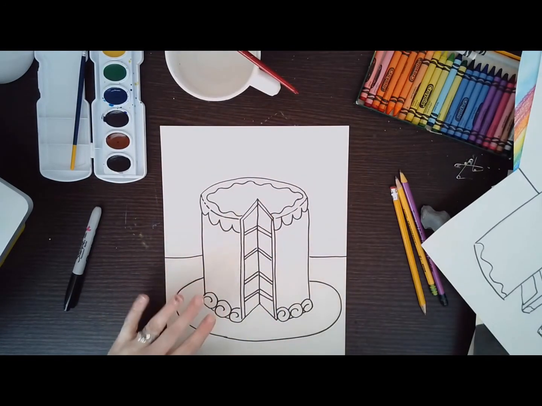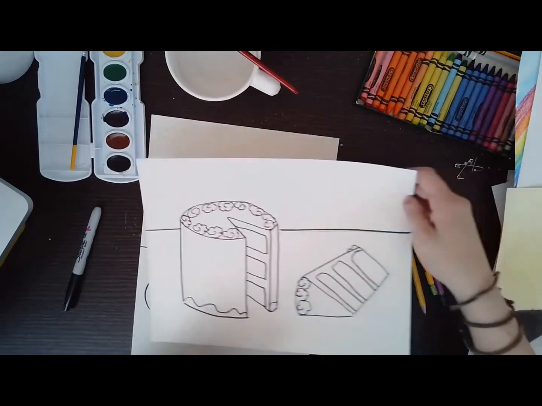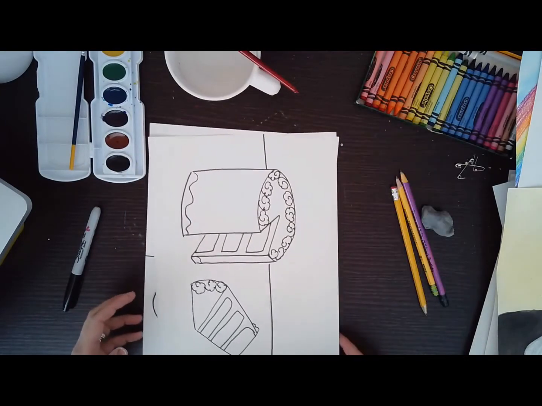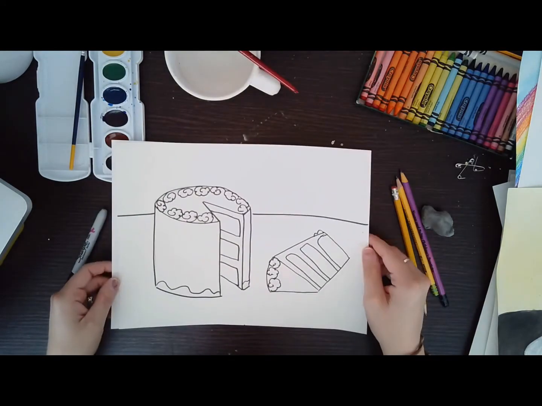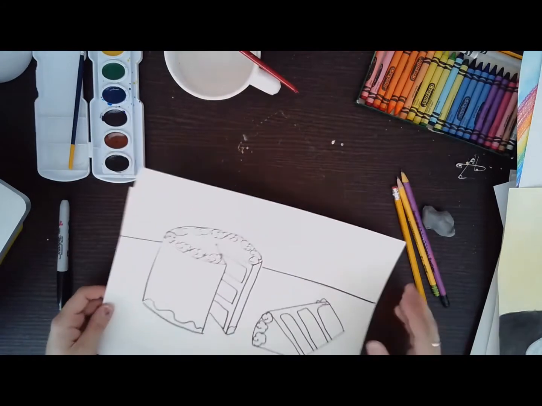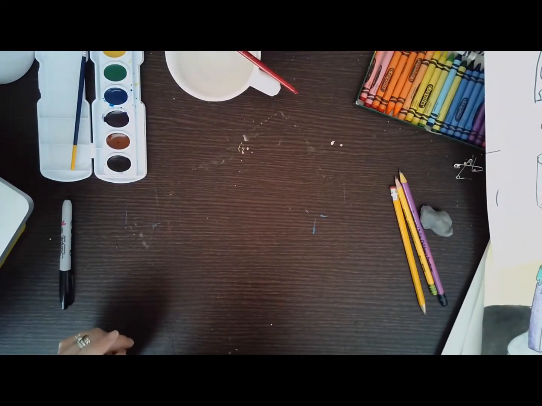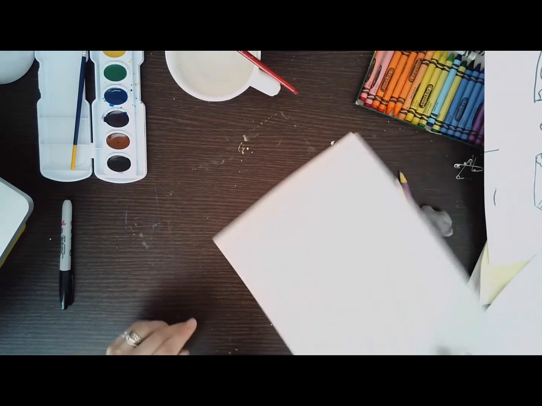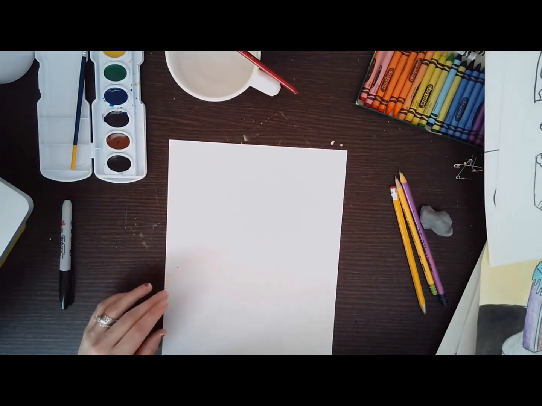So I'm going to show you how to do both of these kinds of cakes, and I'll show you how to do the slice. So the first thing you're going to need to do is figure out which one you're going to create. Or you can practice along with me today and figure out what you're going to do on your final later, kind of like a sketch. So I'm going to get a piece of white paper. I'm just using copy paper today so that I can show you both ways of drawing.